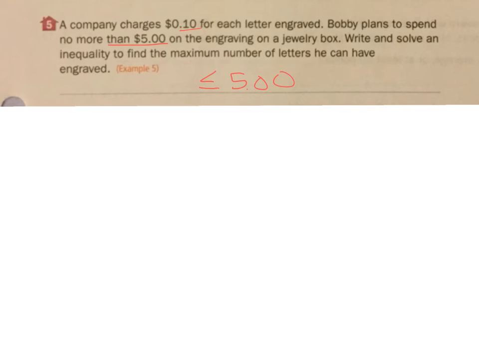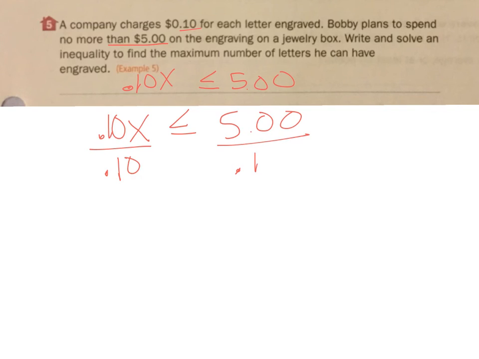So it's going to be x is the number of letters, and for each letter it costs 10 cents. So 10 cents times x is less than or equal to 5. So let's solve for x. X, 0.10, $5. We want to get rid of that 0.10, so we're going to divide each side by 0.10.